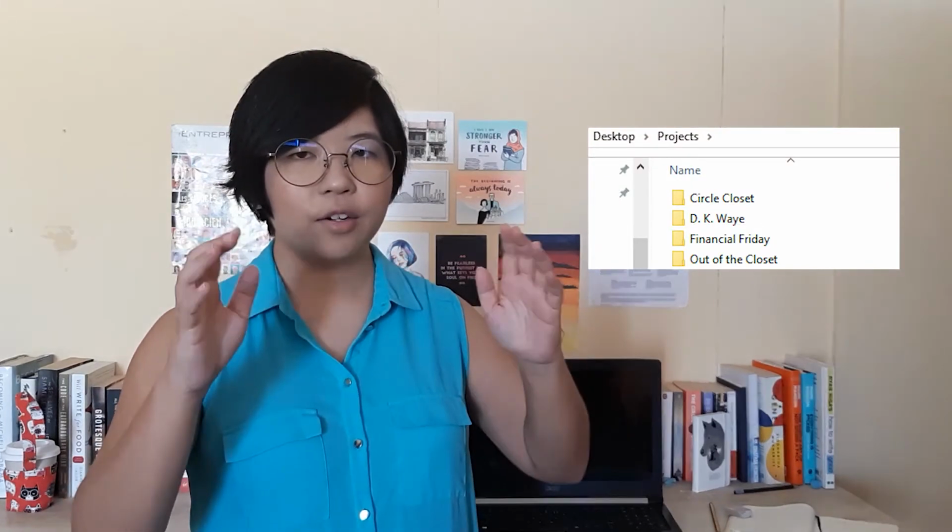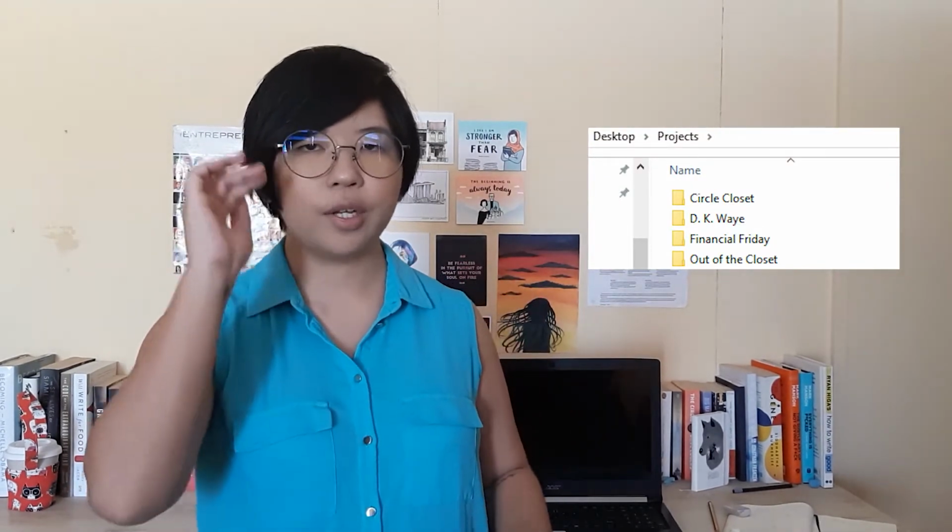On my Windows File Explorer, I have very few folders apart from the basic pictures, videos, documents, downloads that I don't think we can actually delete. But other than that, I have one additional folder which is called projects. And in that folder, there are several other folders for each project.